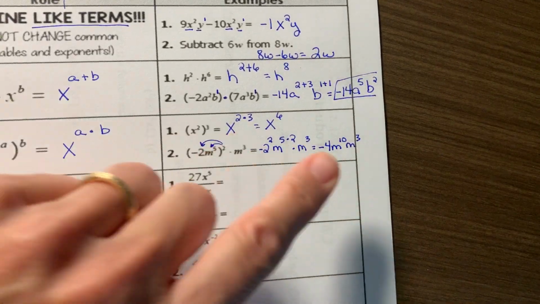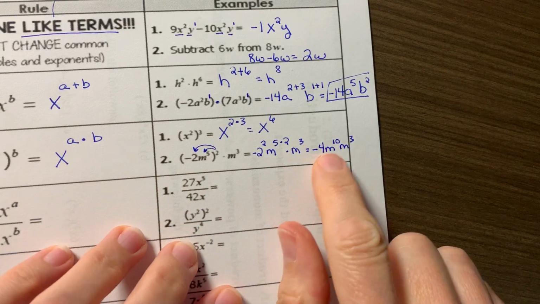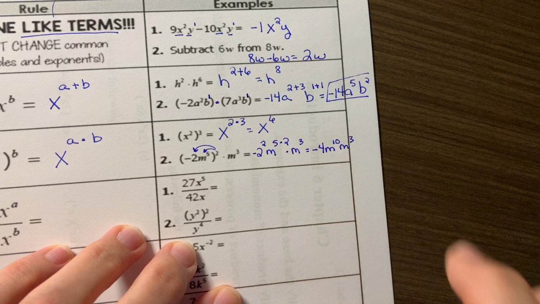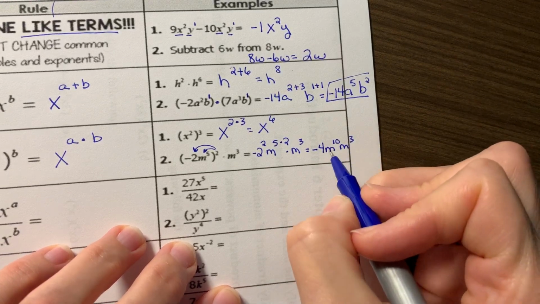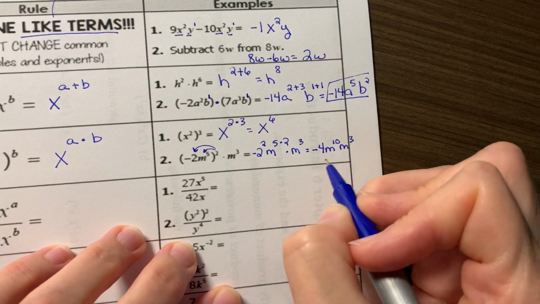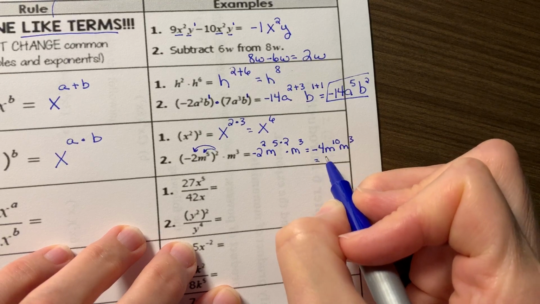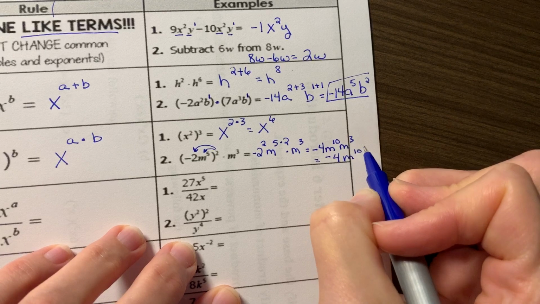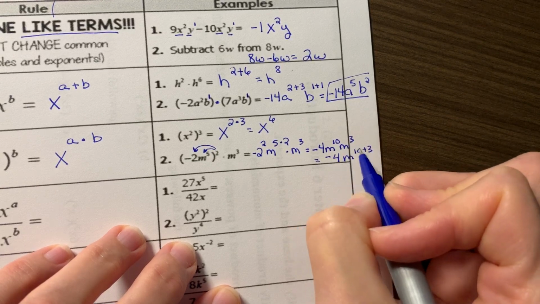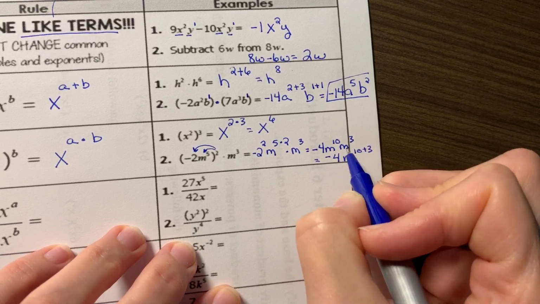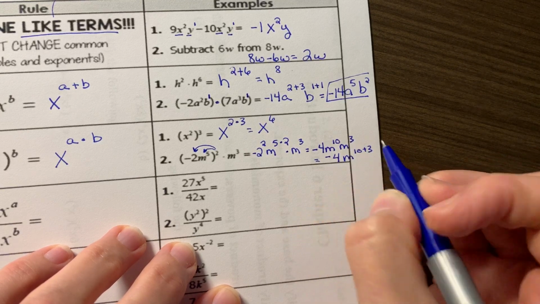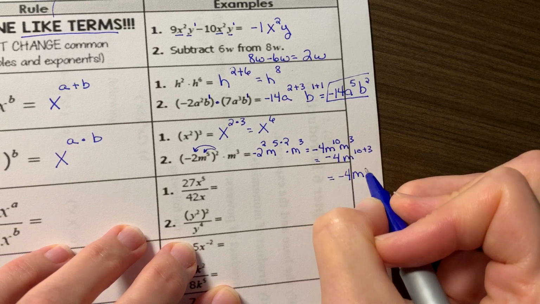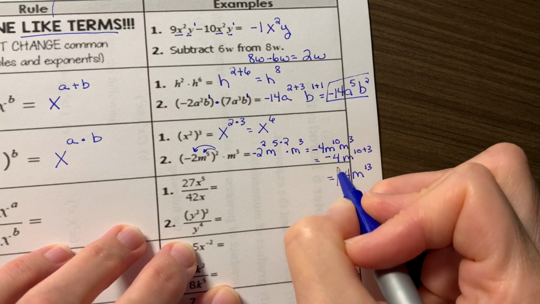So you've done a lot of math, but you are still not done. You need to combine these m's into a single m. So this is m to the 10th times m to the 3rd becomes m. So -4, keep going with that. M to the 10 plus 3. This is product rule. Multiplying 2 bases, add the exponents. One more step. -4 m to the 13th.